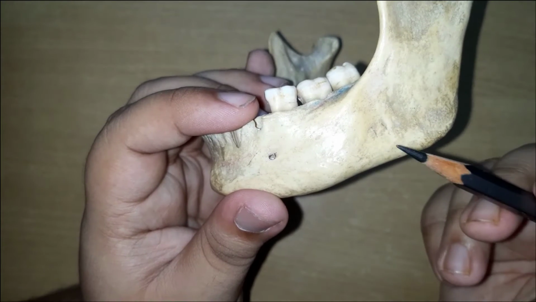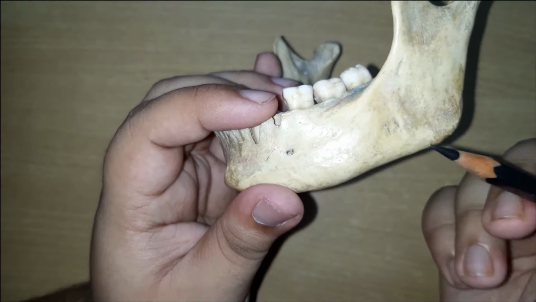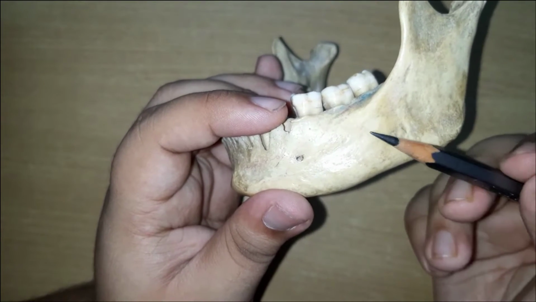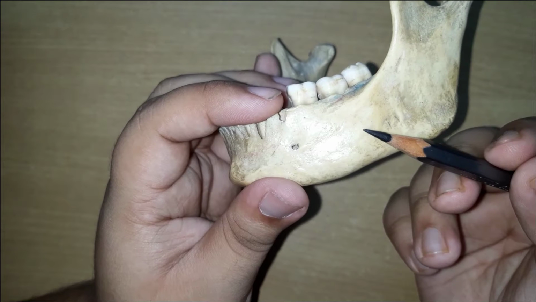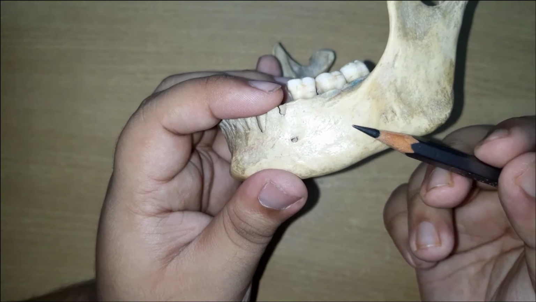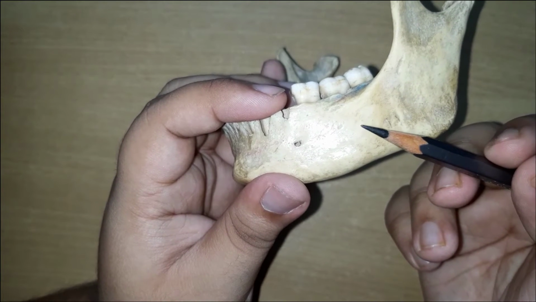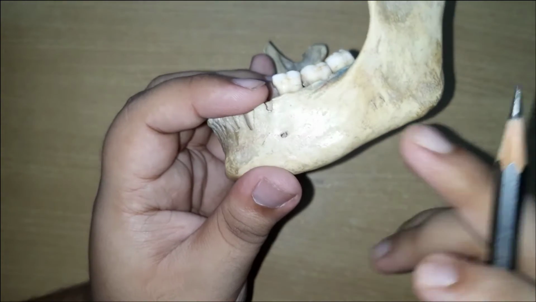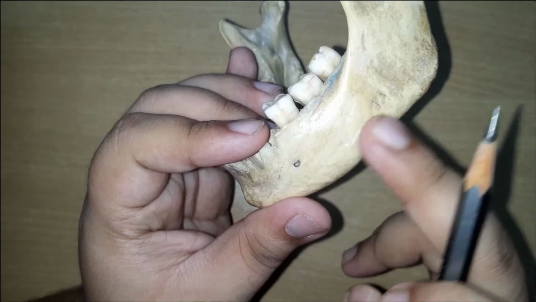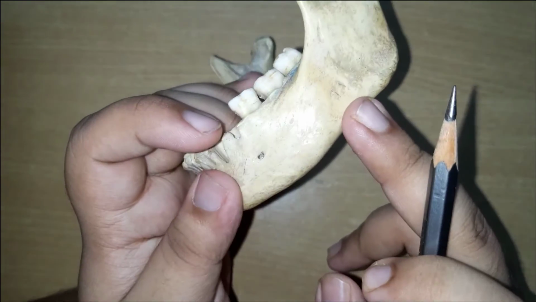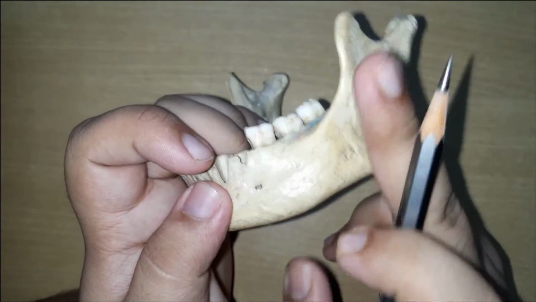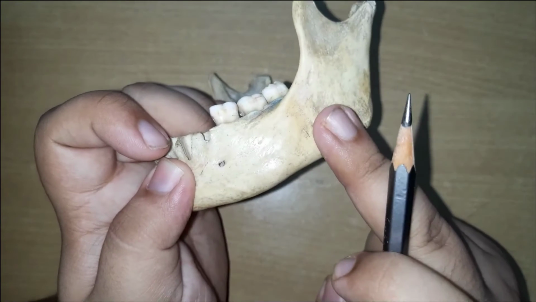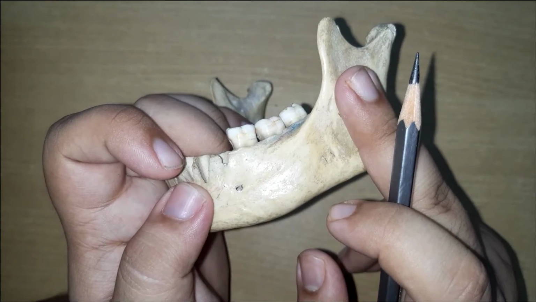What are they? They are the facial artery, which is tortuous, the facial vein, and the marginal mandibular branch of the facial nerve. They are all related to the lower side of the body of the mandible, at somewhat the anteroinferior angle of the masseter muscle.